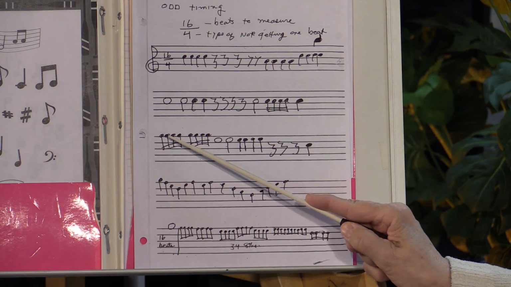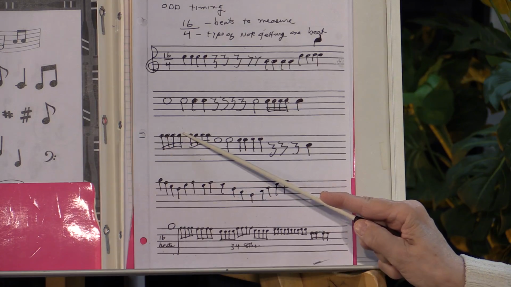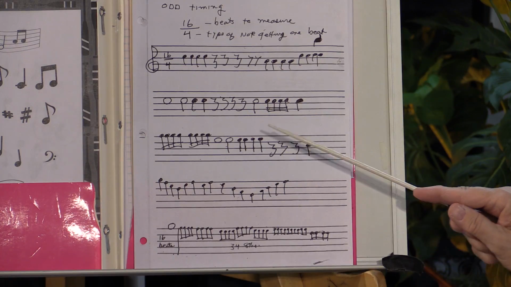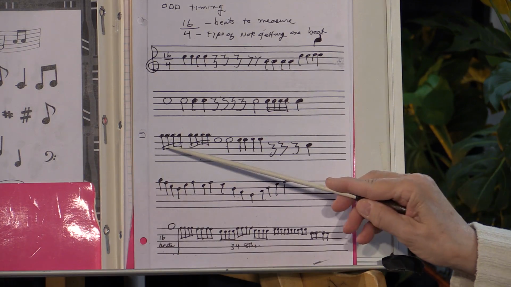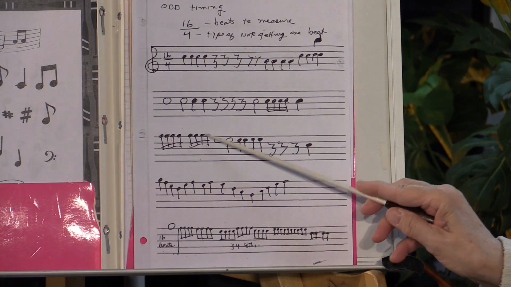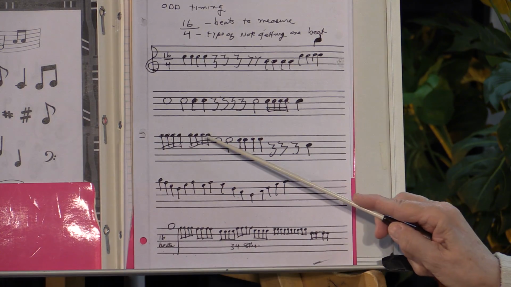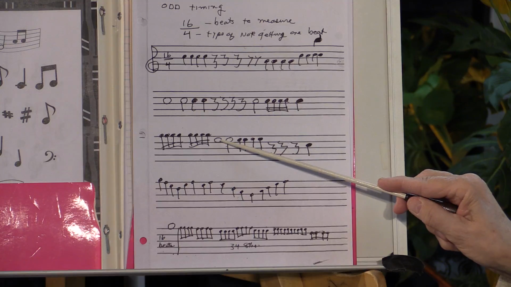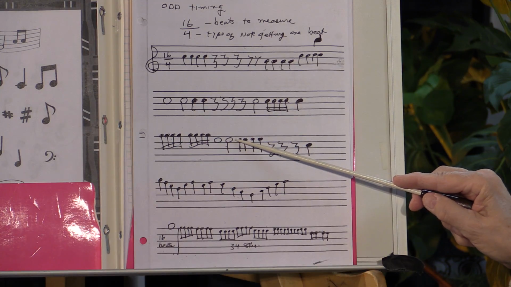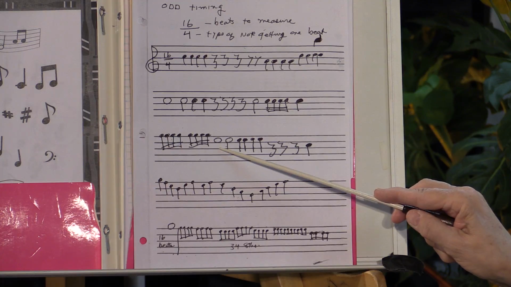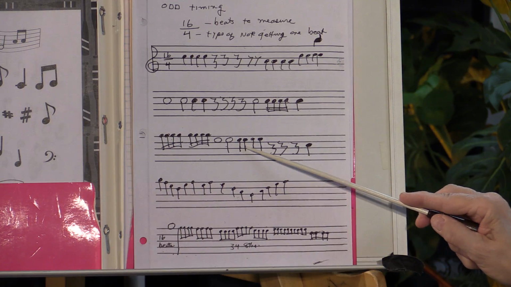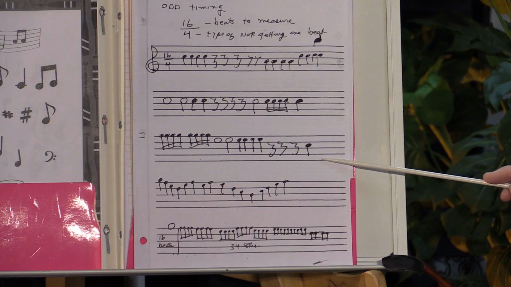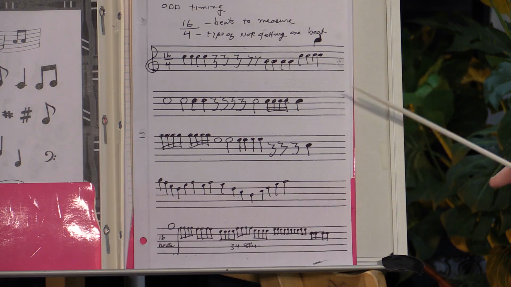Now 16th notes are 4 notes to one beat, because it's half of what the eighth note would be. So you get 16ths, 4 to a beat. So here's one beat, here's 2 beats. This is a whole note. 3, 4, 5, 6. It's worth 4. Half is worth 2. Let's see. 1, 2, 3, 4, 5, 6, 7, 8, 9, 10, 11, 12, 13, 14, 15, and the quarter note makes it 16.